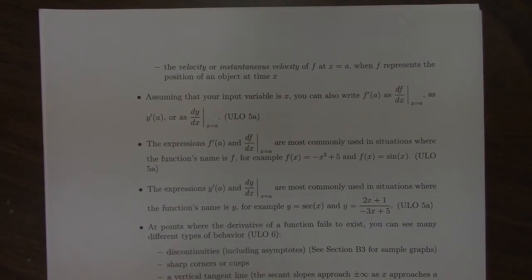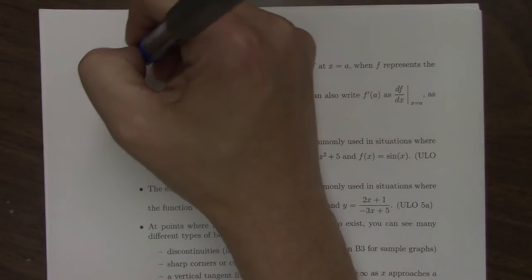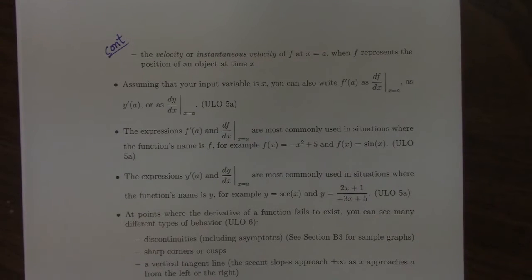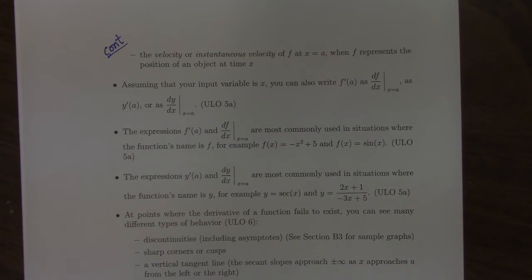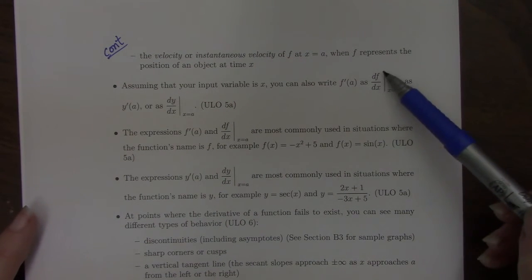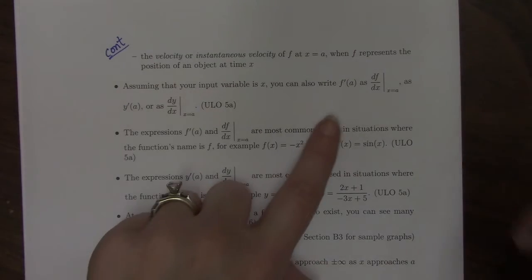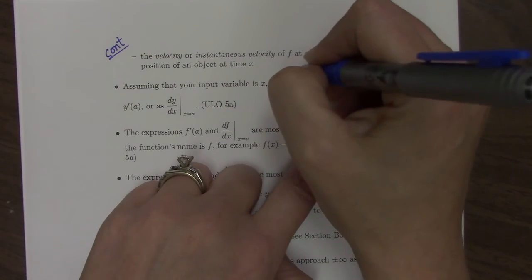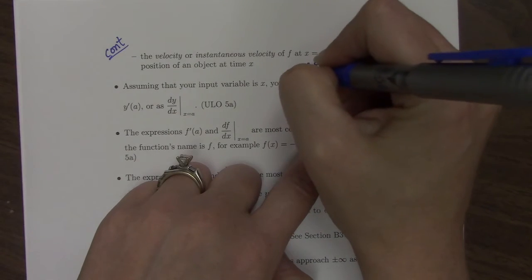And there's one more over here. One more extra statement that says the velocity, or instantaneous velocity, of f of x at x equals a. I would add that to the list on the previous page. Assuming that your input variable is x, you can also write f prime of a as df dx. So f is the name of the function.